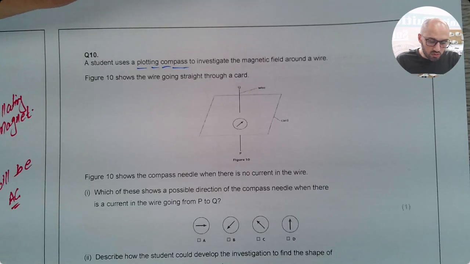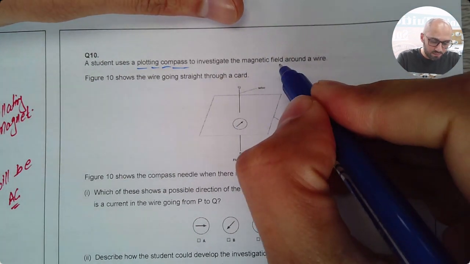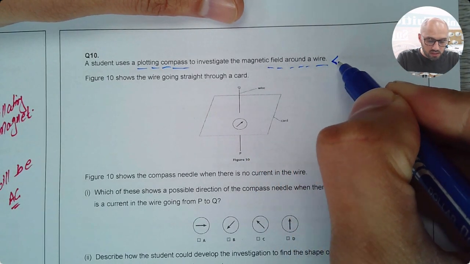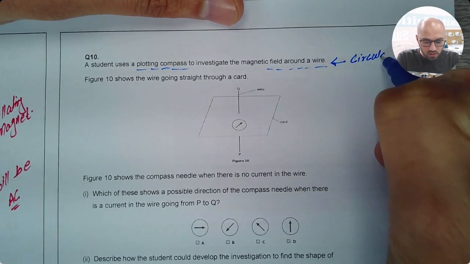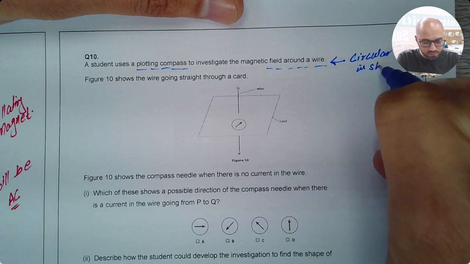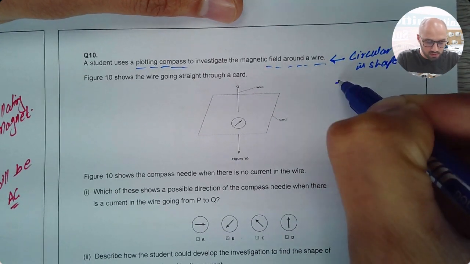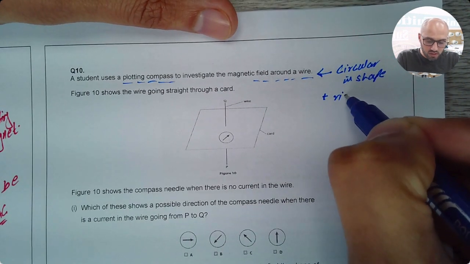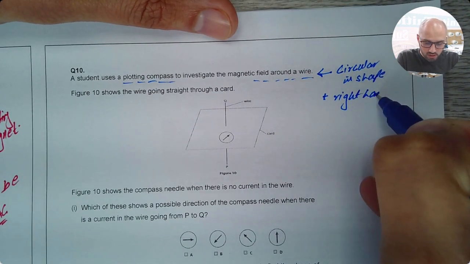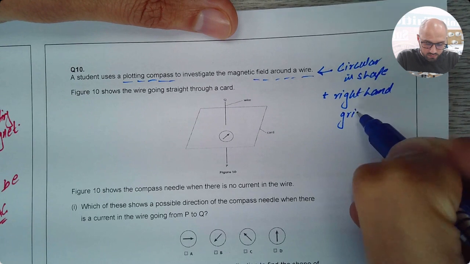Says a student uses a plotting compass to investigate the magnetic field around a wire. So the moment I see this, I'll recall it has to be circular in shape. Number 1. Plus, we will use the right hand grip rule to determine its direction.